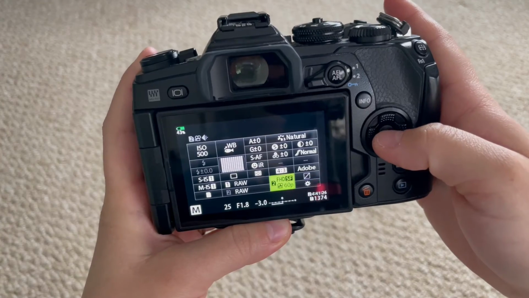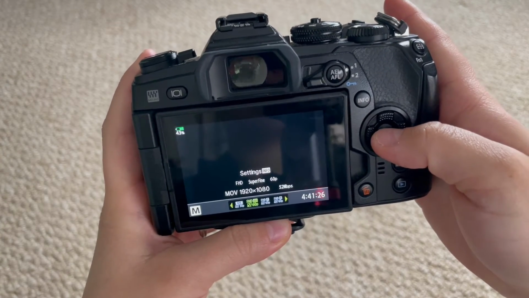So after I watched a bunch of videos on video settings on my EM1 Mark II, and I felt more comfortable with what dial I should be on, what everything in the super control menu meant, what everything on my screen meant, how to adjust my settings, I just went and I further tweaked the customization on my camera.